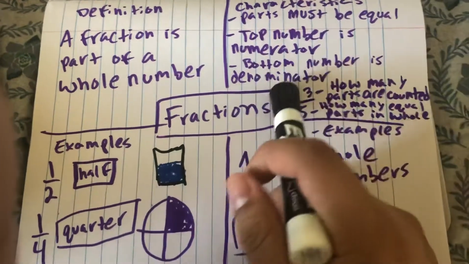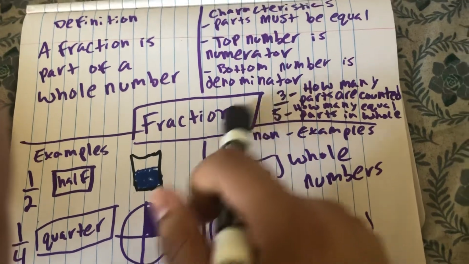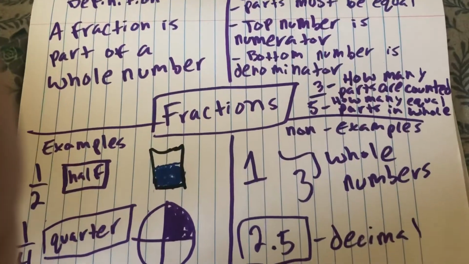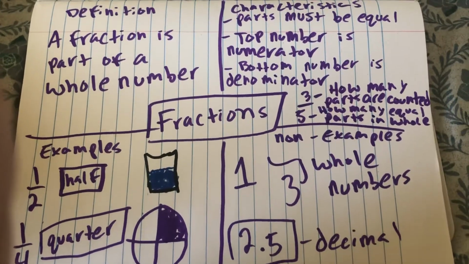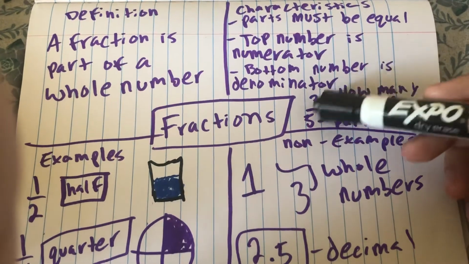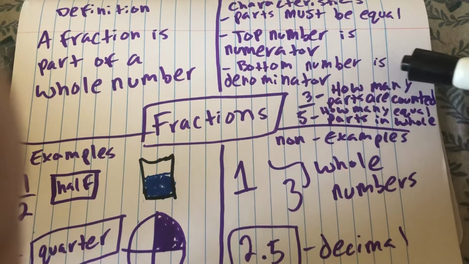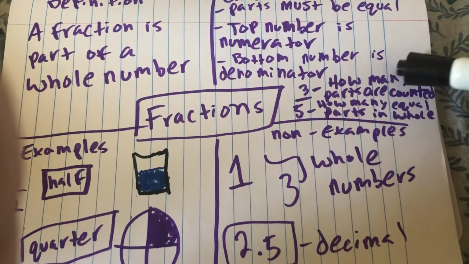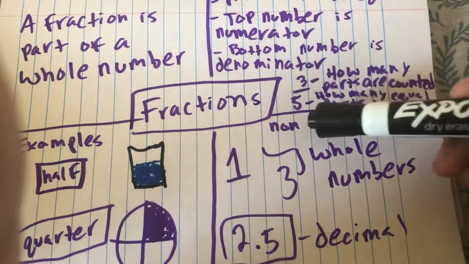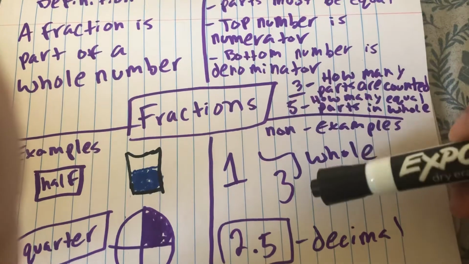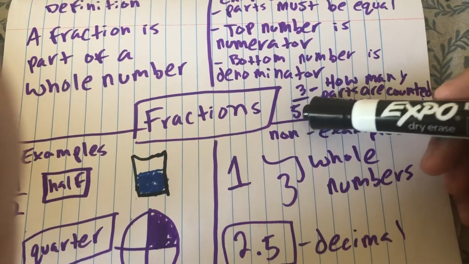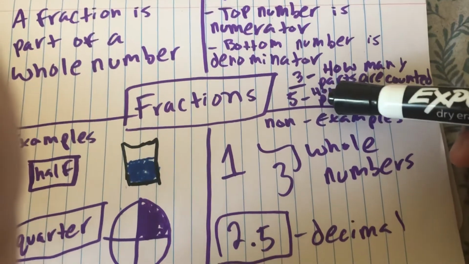So take for example, let's say the 3/5 right here, right? Let's say 5 pieces equals a whole pie, right? So that 3 right here will be 3 slices of pie, right? How many parts are counted? So that 3 will be the 3 slices, and the 5 will be the total that makes the whole. So that 5 pieces makes that whole pie.